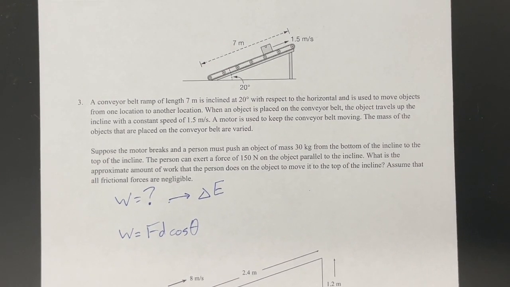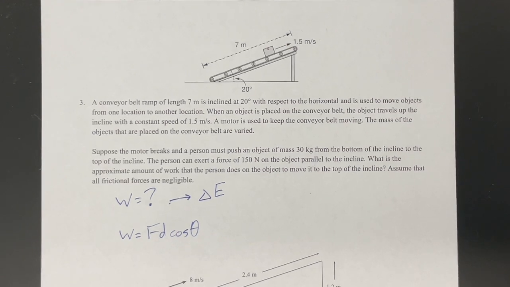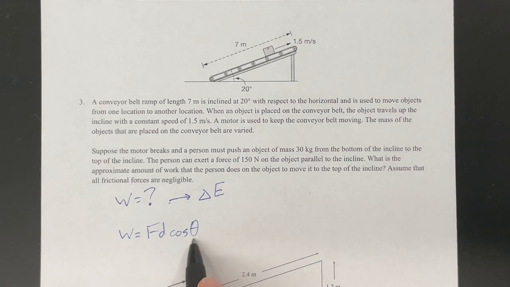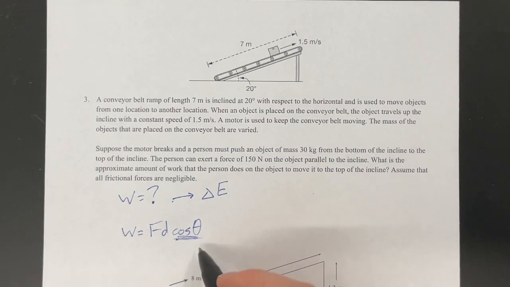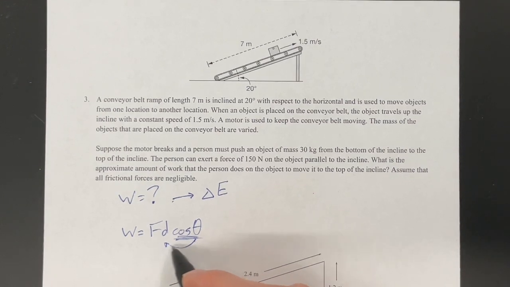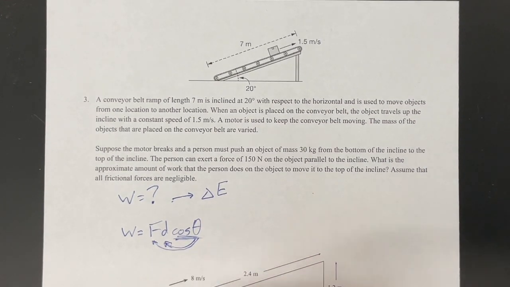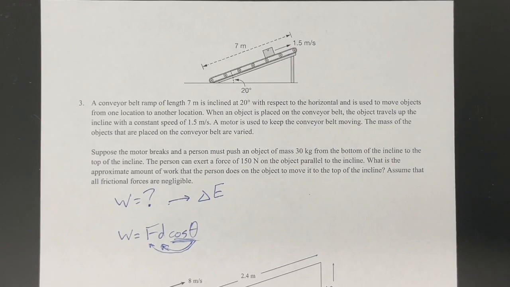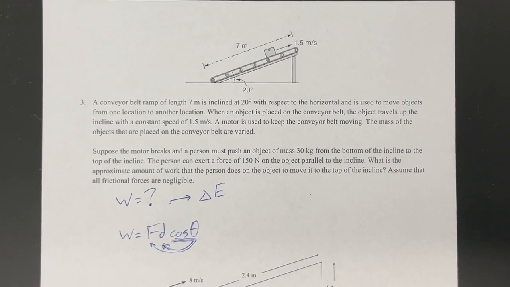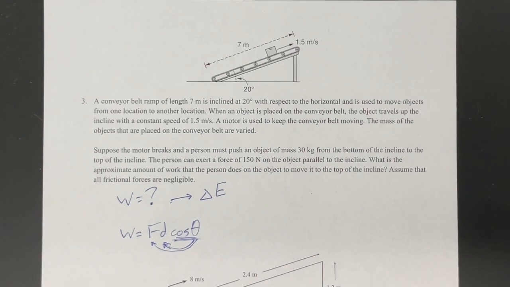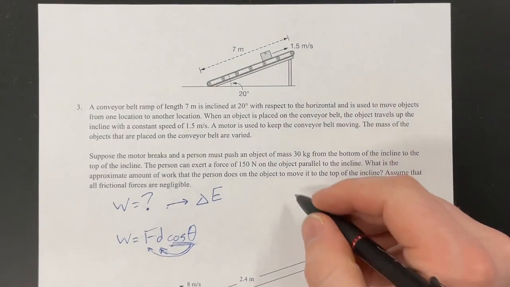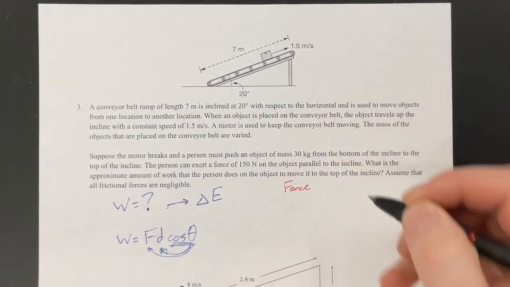And as a reminder, anytime we are using this equation, we have to figure out, because this is the angle theta between the displacement and the force, what that angle is. So if a person pushes a box up the ramp, what direction is the force?